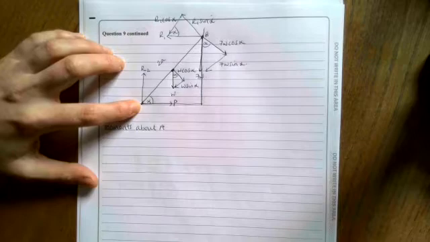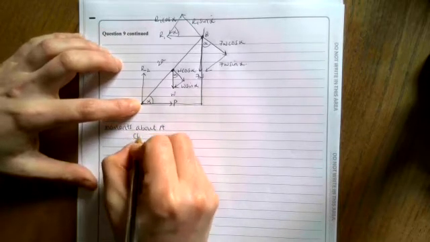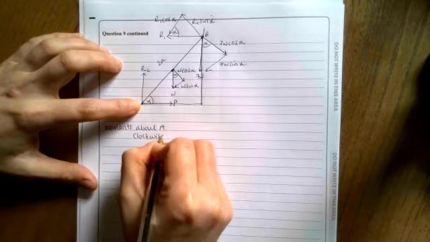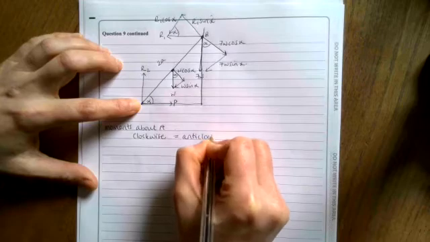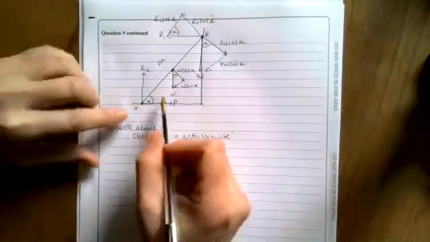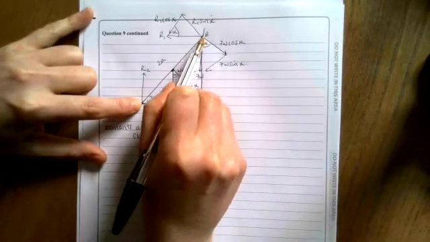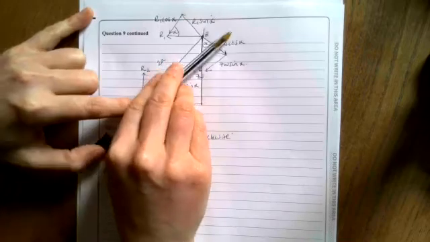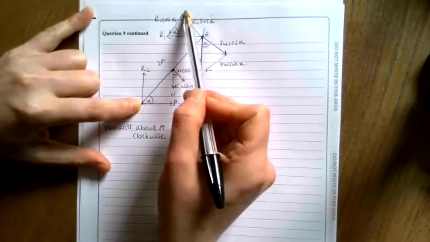So now I'm ready to take moments. Because it's in equilibrium, we know that the clockwise moments are equal to the anti-clockwise ones. So clockwise, I've got this one here and this one here, pulling it round in a clockwise direction. And in the anti-clockwise direction, I've got this one up here.